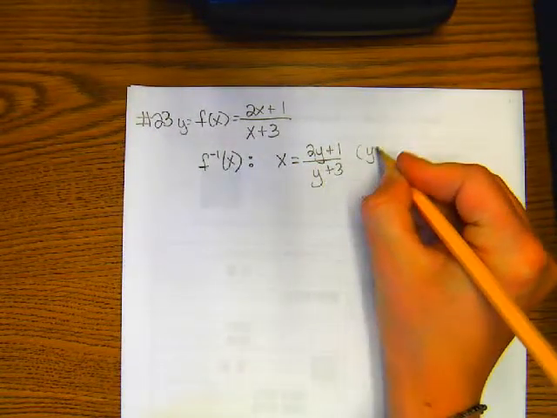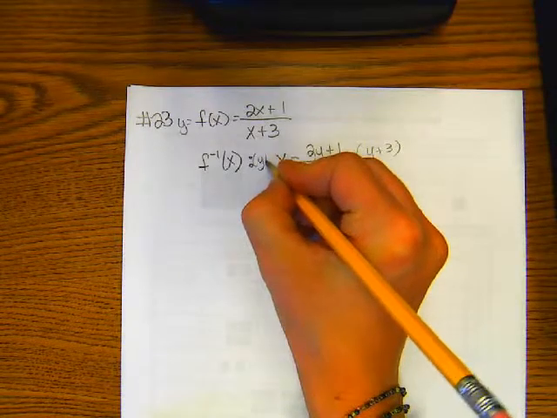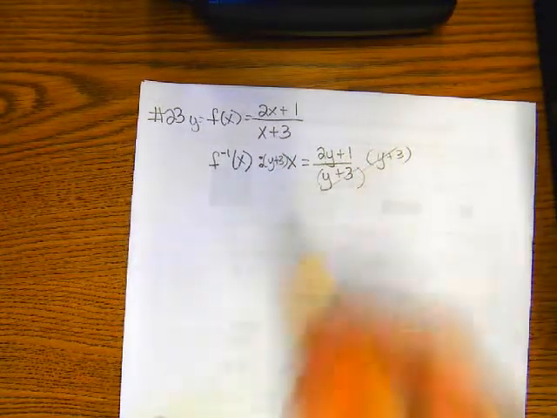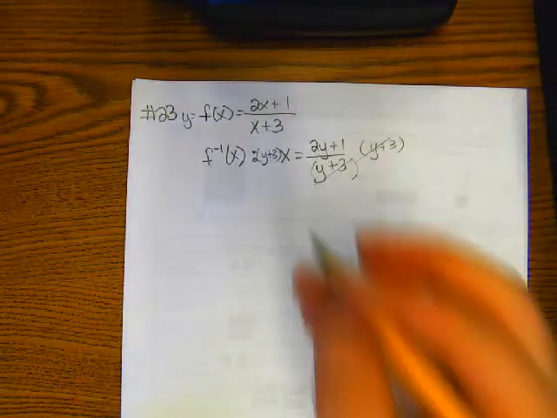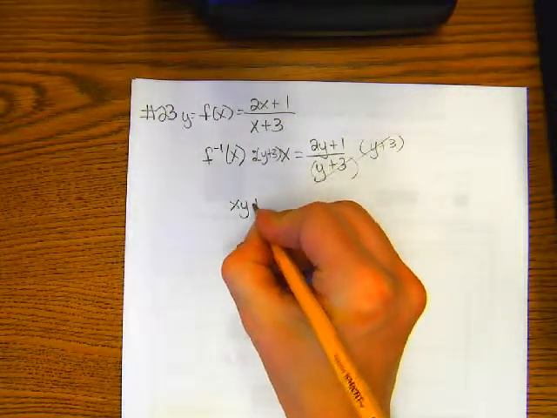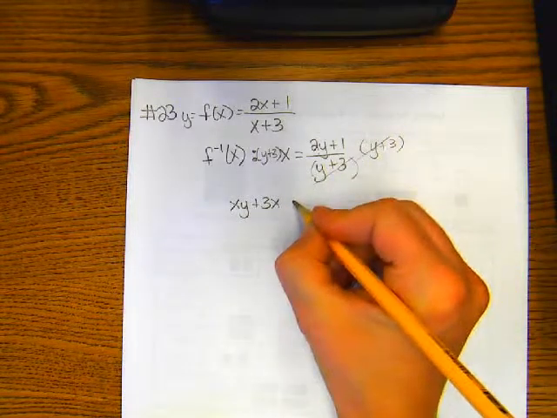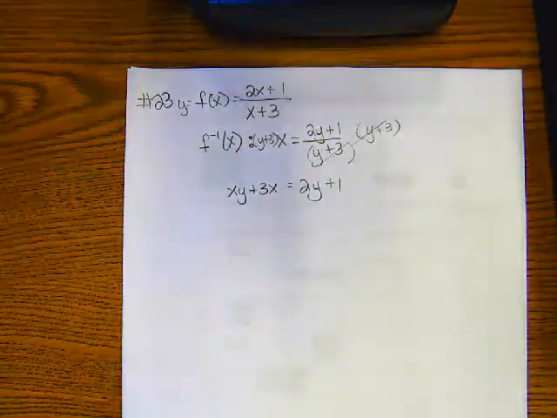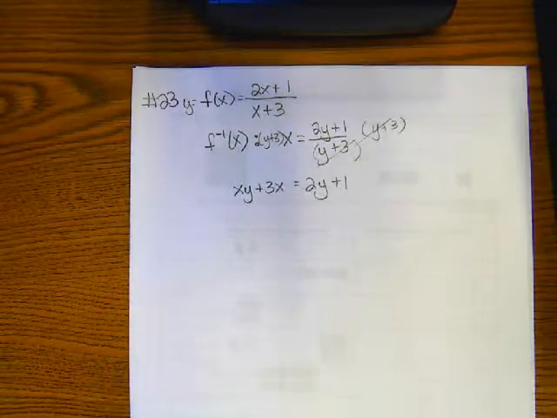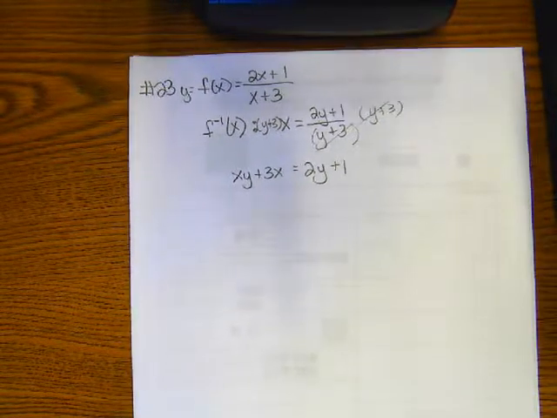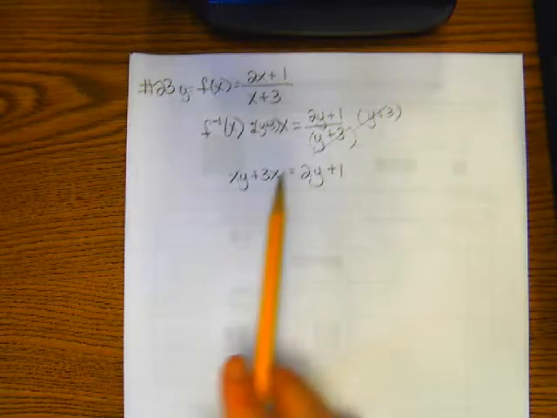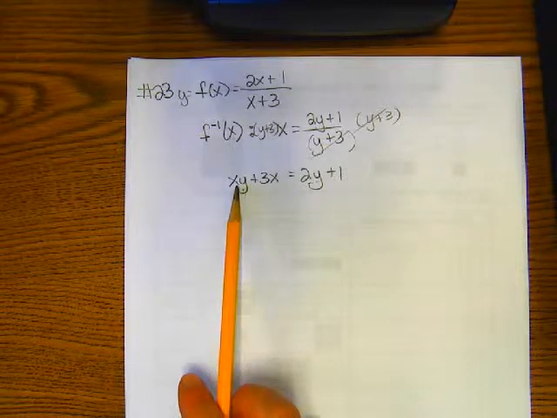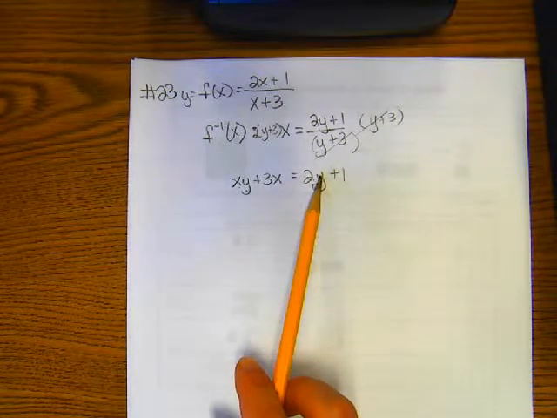So I'm going to multiply here by y plus 3 and here by y plus 3. Cancels, cancels. So xy plus 3x, and over here I get 2y plus 1. Once again, if I want to solve for y's, I need to gather all the y terms together. So you have a couple options. You can move the 2y over to the left side, or you can move the xy over to the right side.